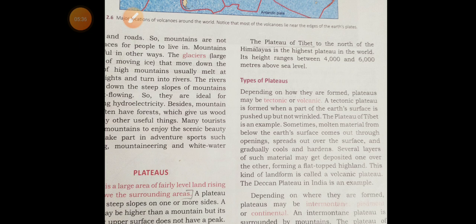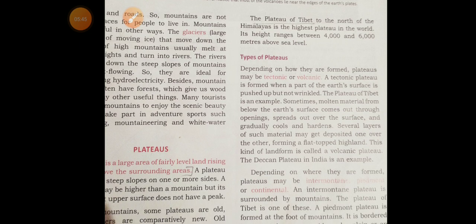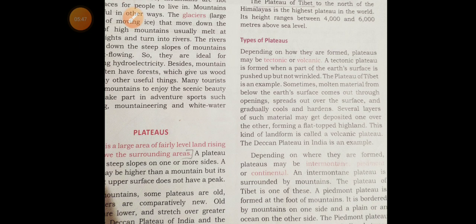And what are plateaus? A plateau is a large area of fairly level land rising much above the surrounding area. Depending on how they are formed, plateaus may be tectonic or volcanic.